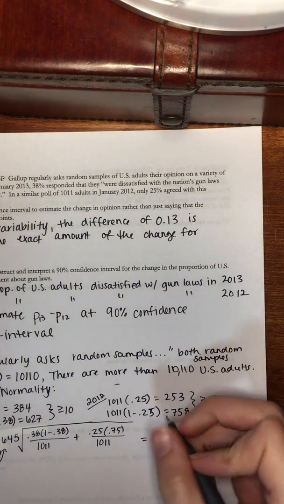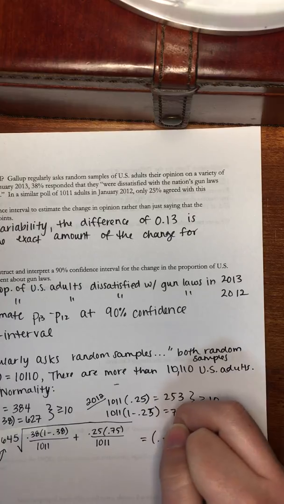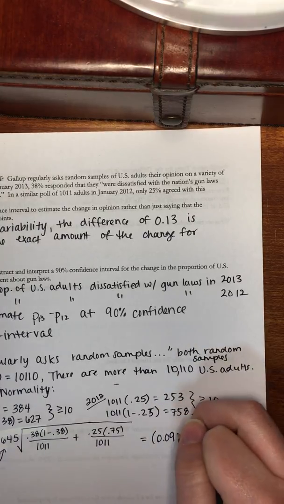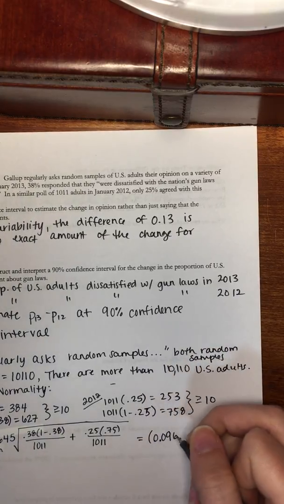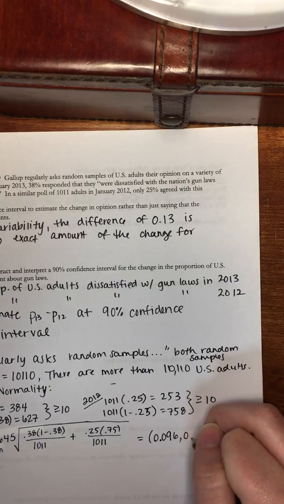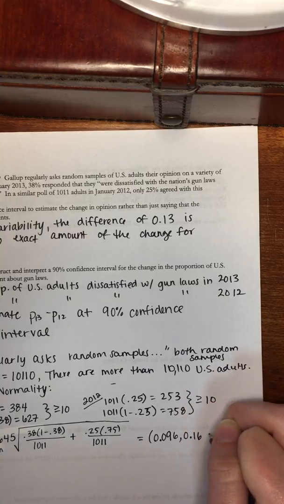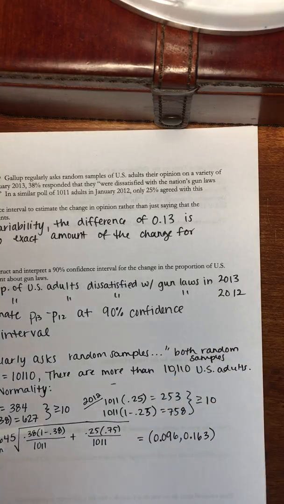Okay. And I'm just going to round because, what's a few thousandths between friends, right? Okay. So that will be our interval.